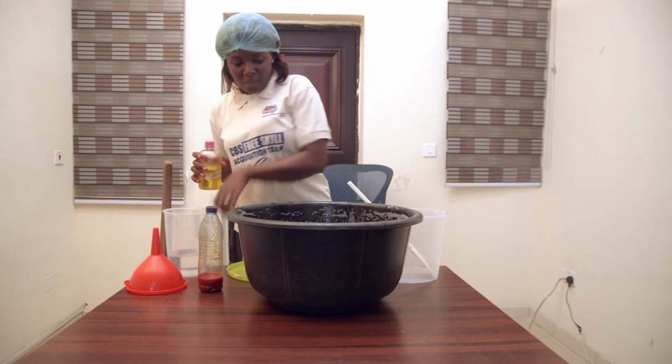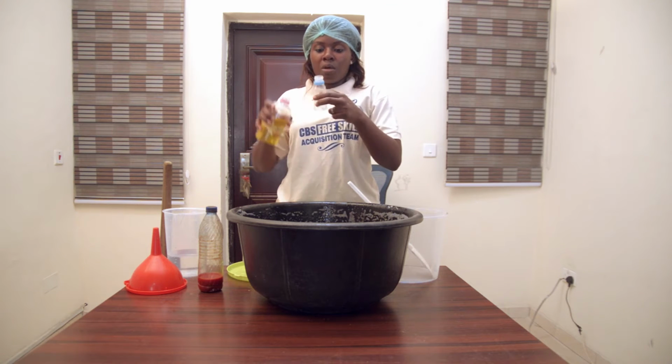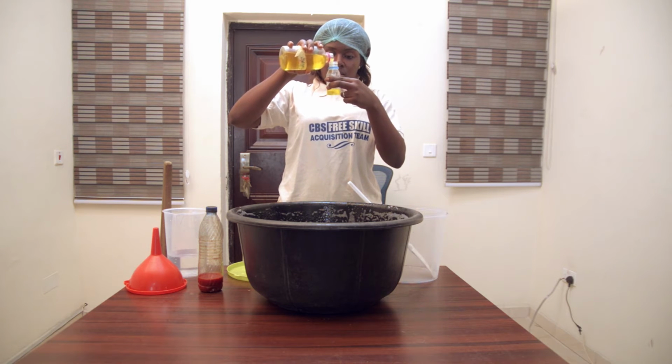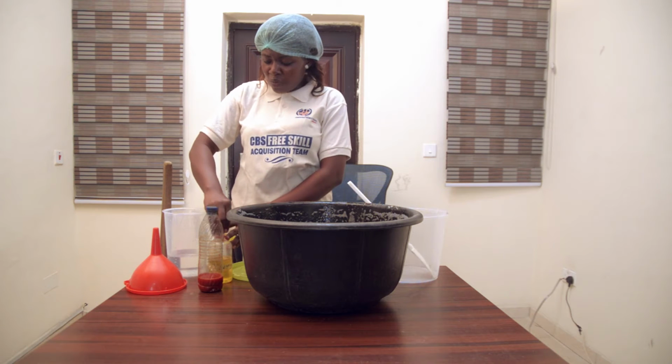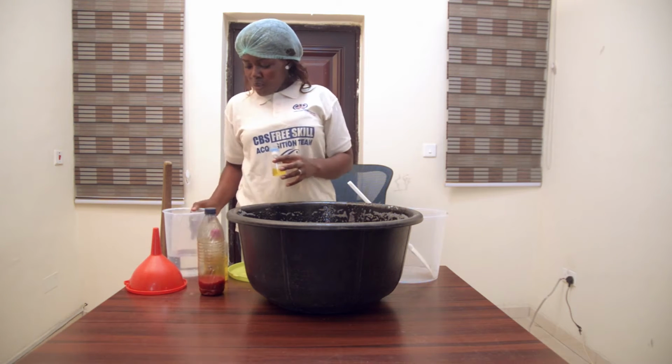Your perfume is the last thing you mix. So I'll be using 30 ml. This is a 100 ml plastic cup. Using 30 ml of orange perfume. You can use pineapple, you can use apple.